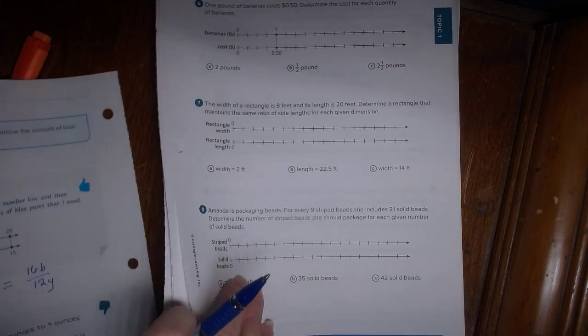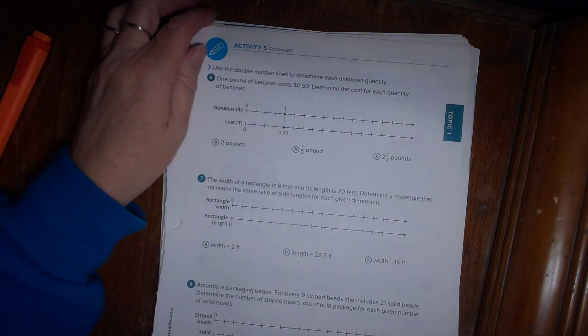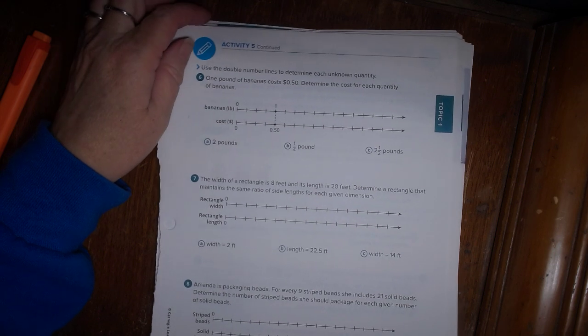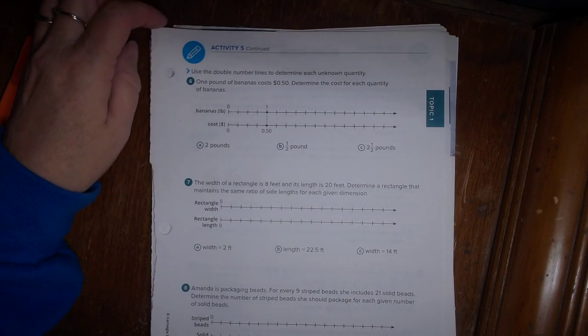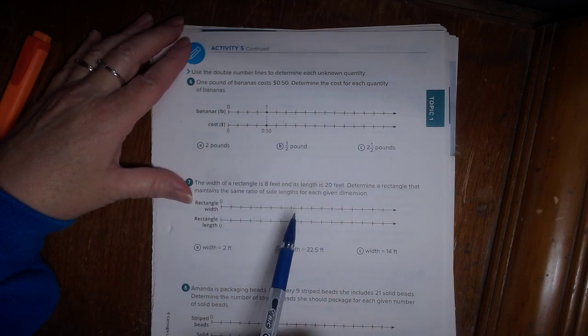Moving on. Page 207 says, use the double number lines to determine each unknown quantity. 1 pound of bananas costs 50 cents. Determine the cost for each quantity of bananas. So we have to find the cost for 2 pounds, half a pound, 2.5 pounds.